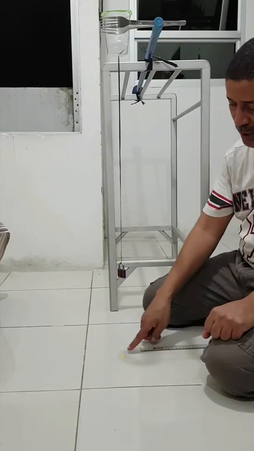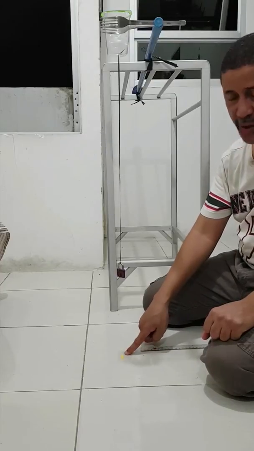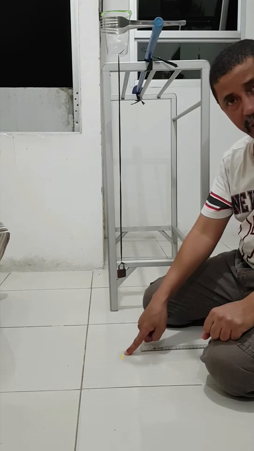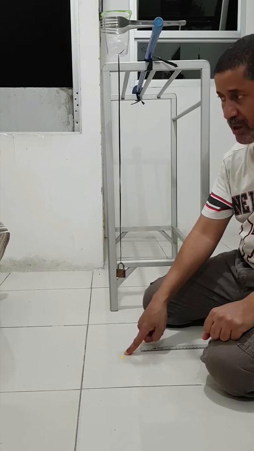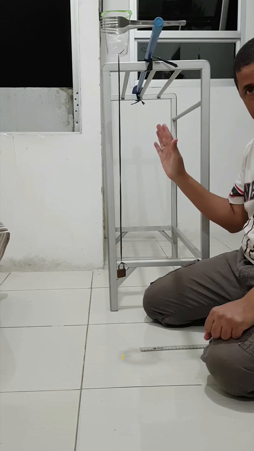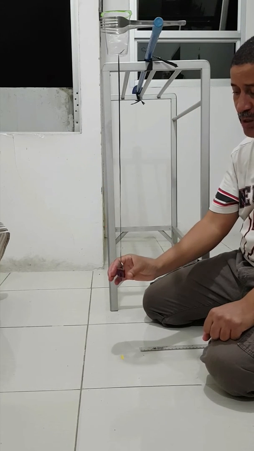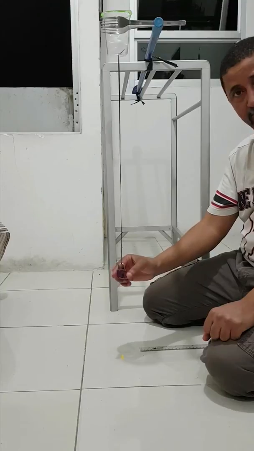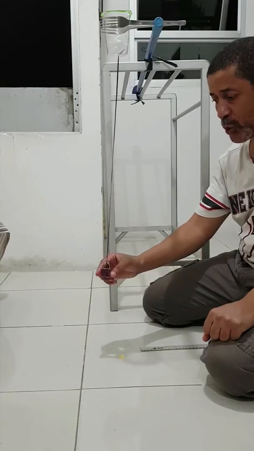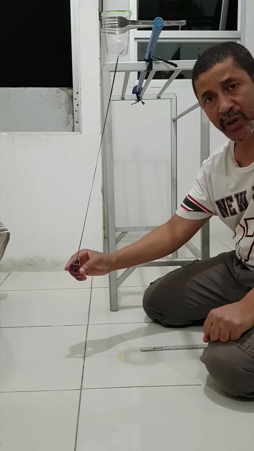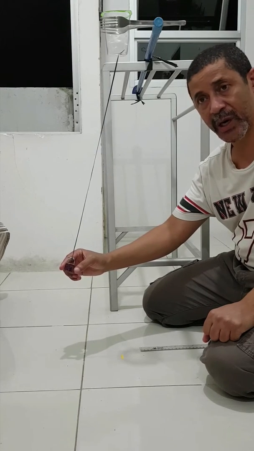Okay, after you mark the equilibrium position, all set up, then you give a little distance or displacement to our pendulum, okay, and let it go.